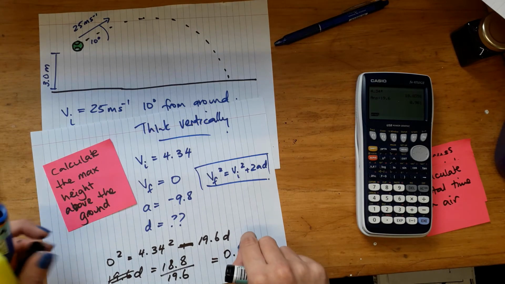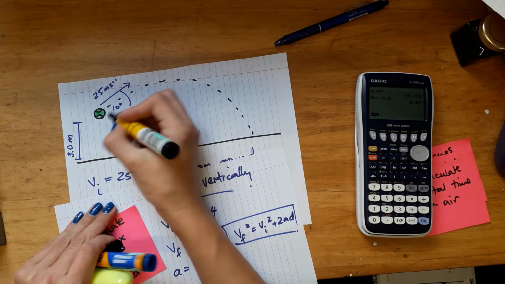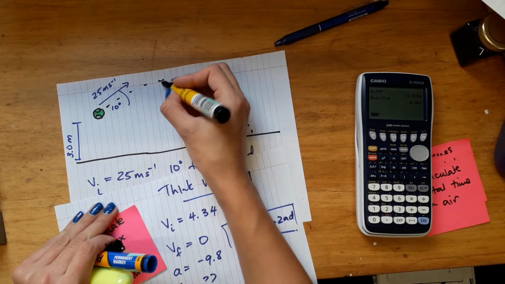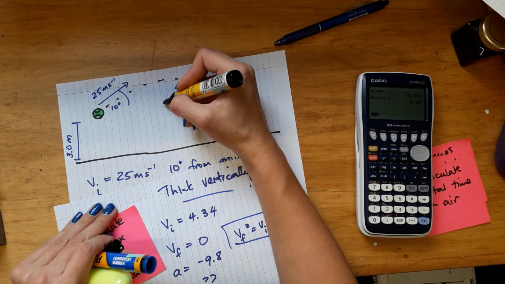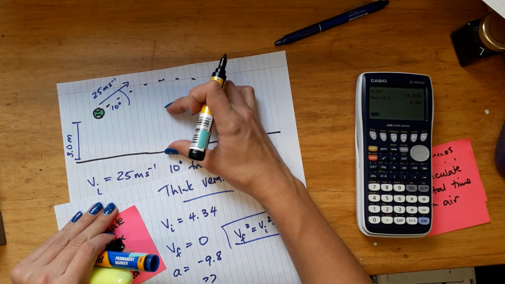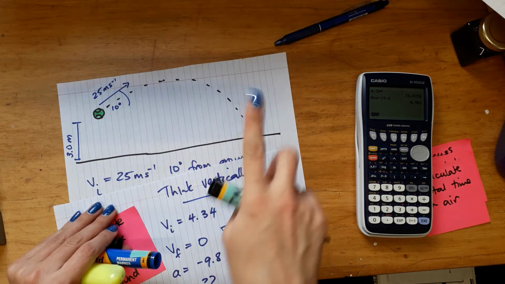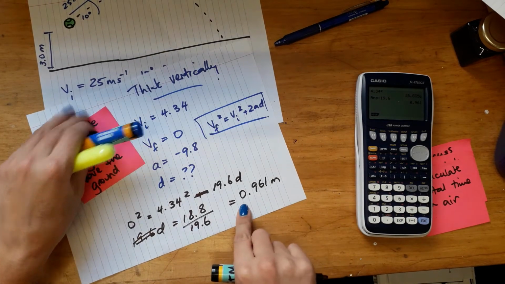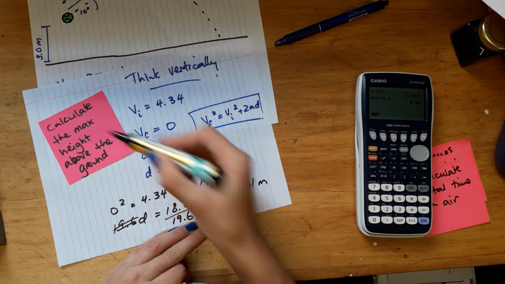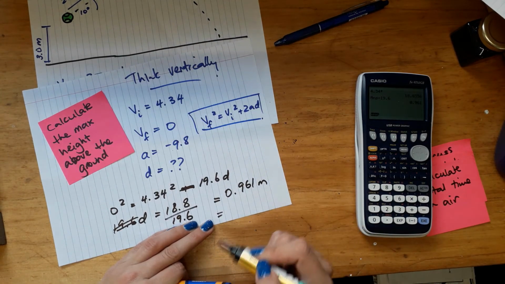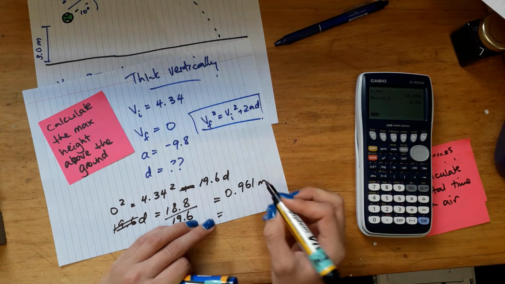But think about that. That is how far the ball has traveled vertically from where it has launched. Okay, so this distance here is 0.96. The ball was originally launched 3 meters above the ground. Oh, so this is not actually the answer. So the actual maximum height above the ground is going to be 3.961.